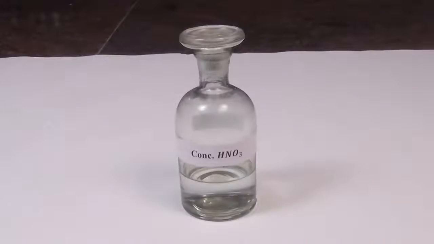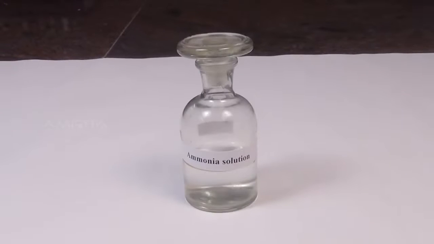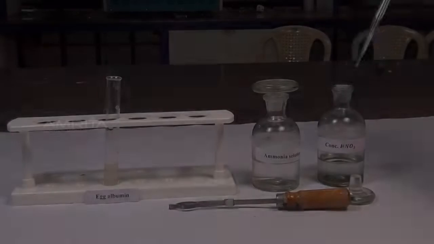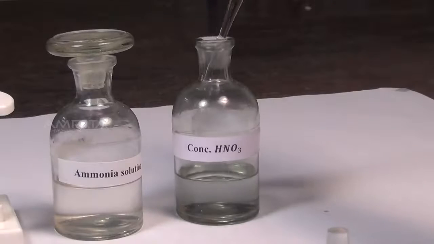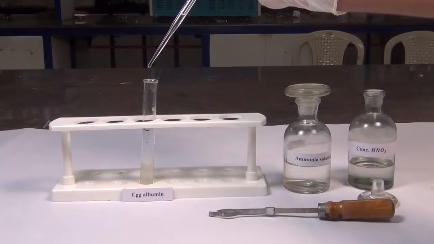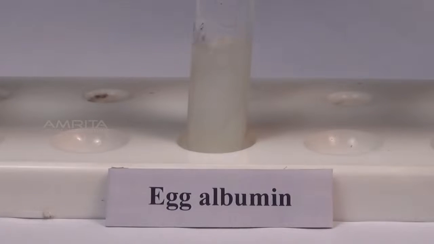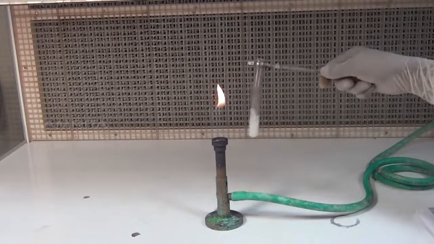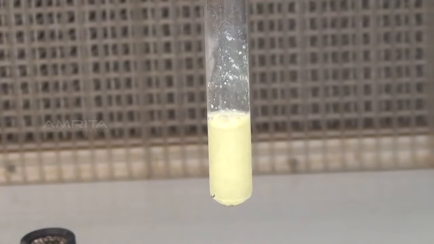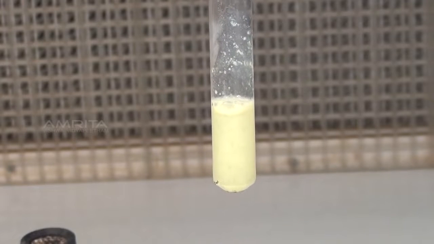Xanthoproteic Test. Materials required: egg albumin in a test tube, concentrated nitric acid, ammonia solution, test tube holder and a dropper. Procedure: using a dropper, take a small quantity of concentrated nitric acid. Add 5 drops of concentrated nitric acid to the test tube containing egg albumin. Boil the sample over the burner for 2 minutes, holding the test tube firmly with the test tube holder. Yellow precipitate appears in the test tube.